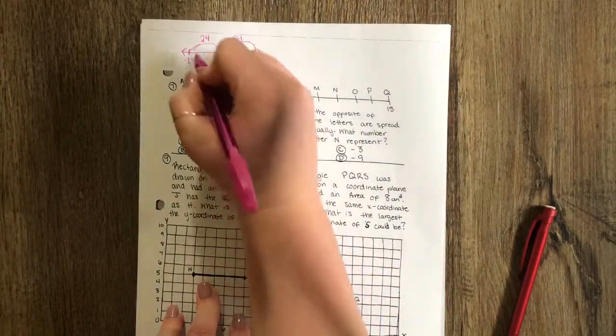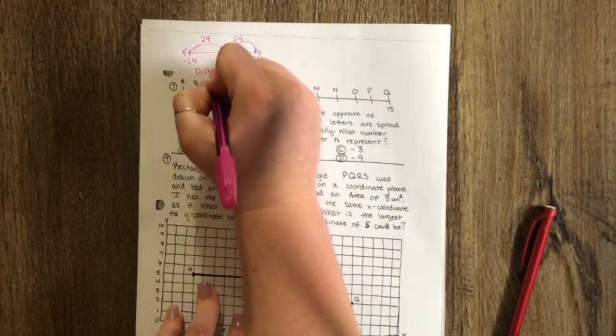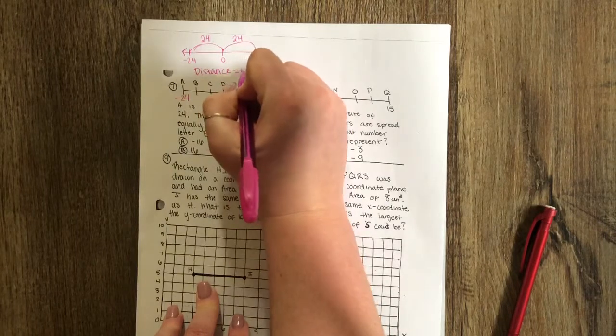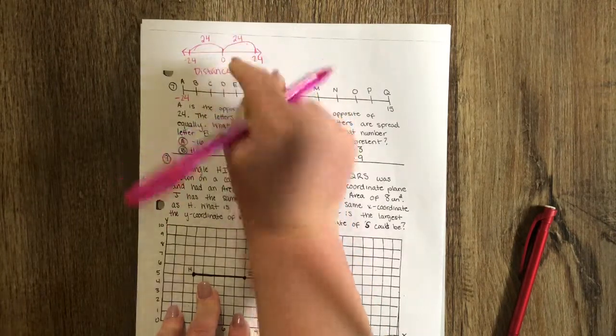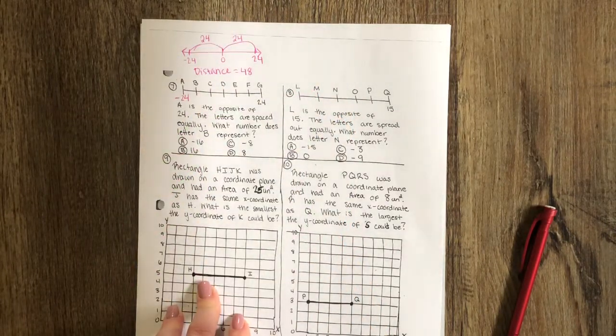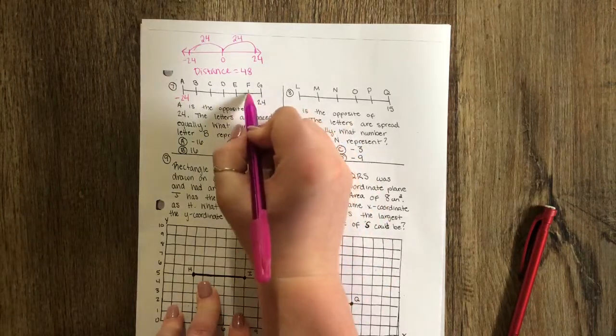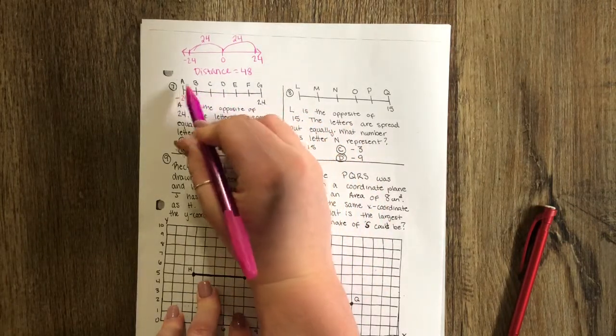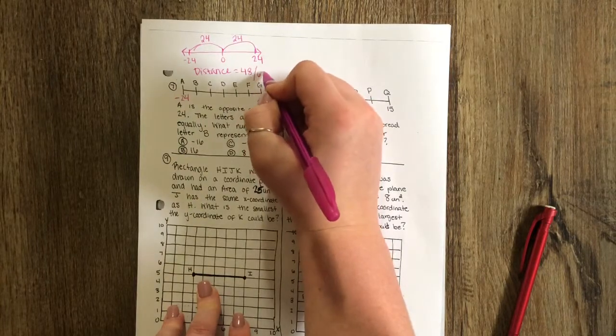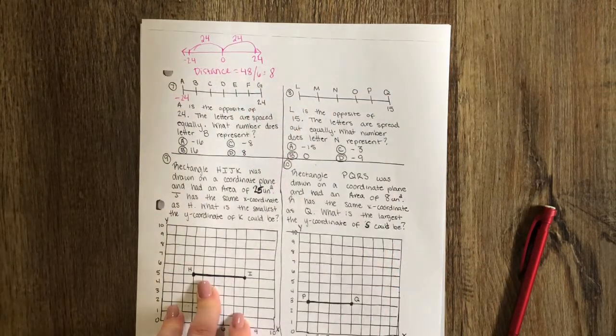So altogether, there is a distance of 48, because 24 plus 24 is 48. So then you have to say 48 divided by our 1, 2, 3, 4, 5, 6 sections would mean there are 8 jumps between each section.